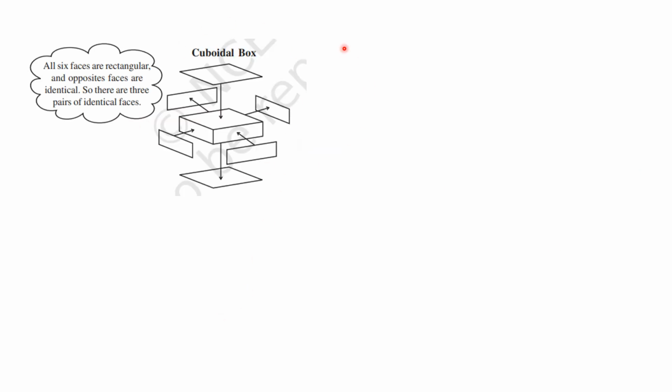So we know that in a cuboid there are six faces. Okay, and if you notice here, there are six faces and all are rectangular. Moreover, the opposite faces are identical. If you see here, top and bottom is identical, front and back is identical, and both the side faces are also identical. So we can say that there are three pairs of identical faces.